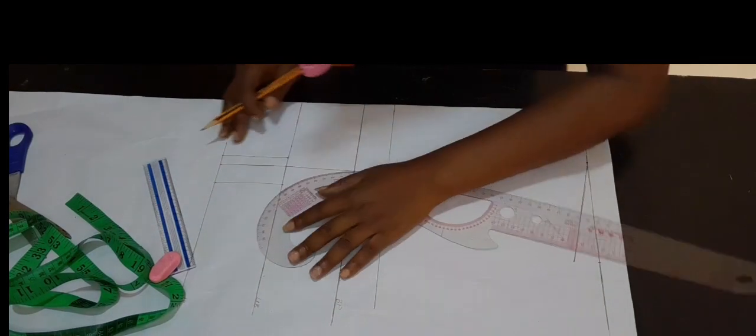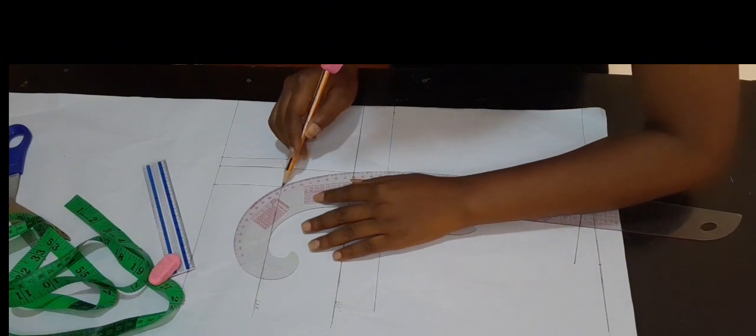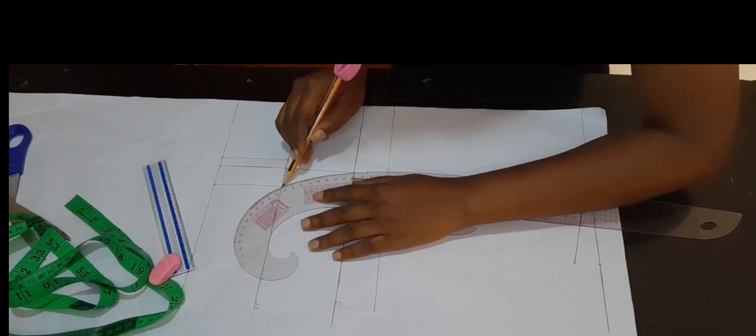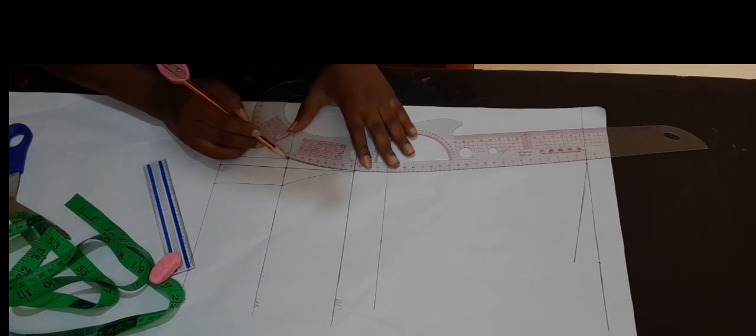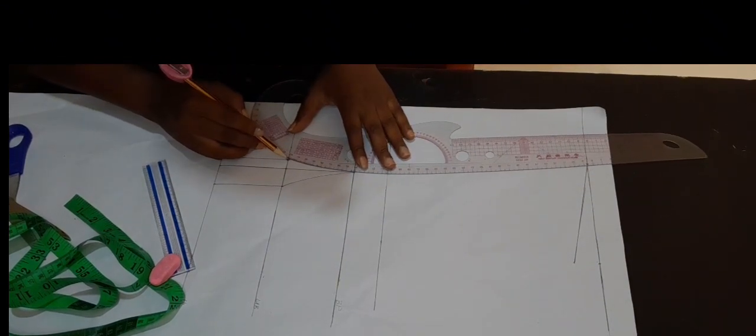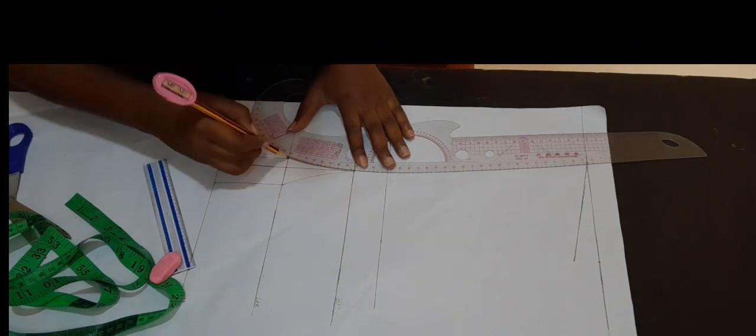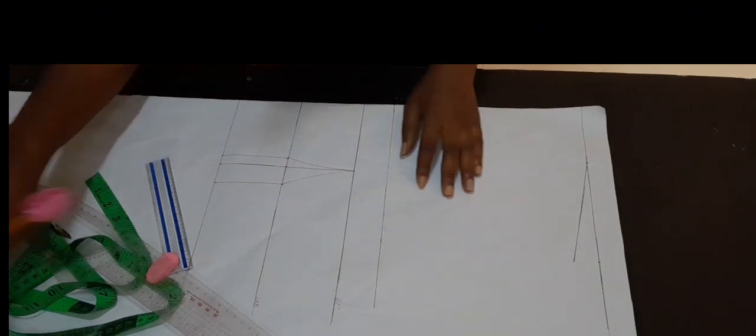While you're connecting, there should be no sharp edges. This is very important. Take out every sharp edge so it won't look puffy after you're done sewing. As you can see, I've connected on the other side, and then I'm connecting on the left hand side. The next thing I'm going to do is create my armhole curve.